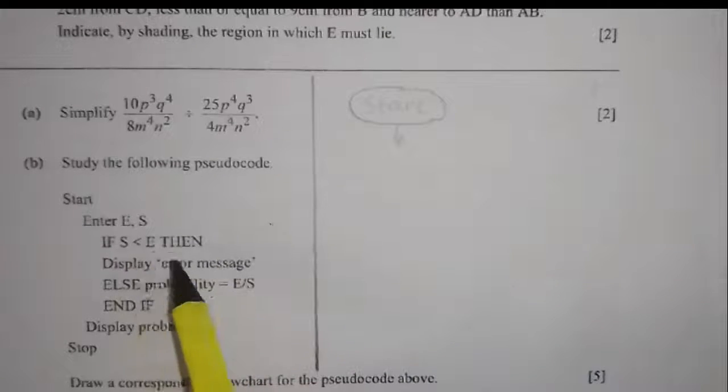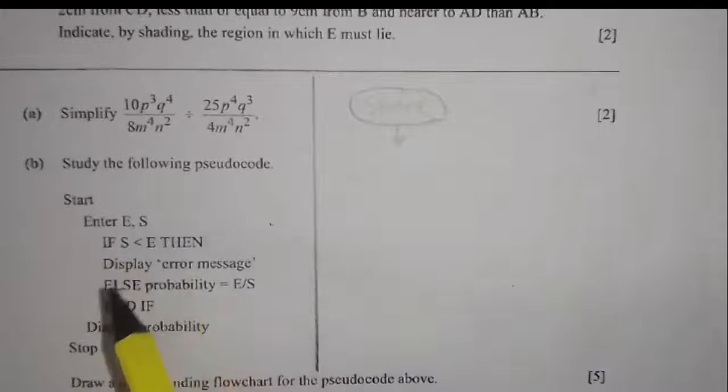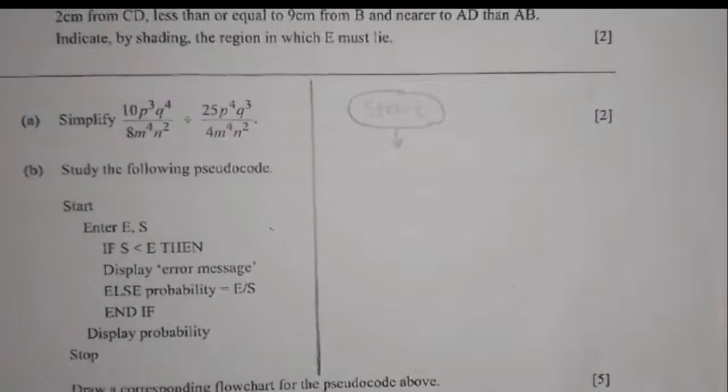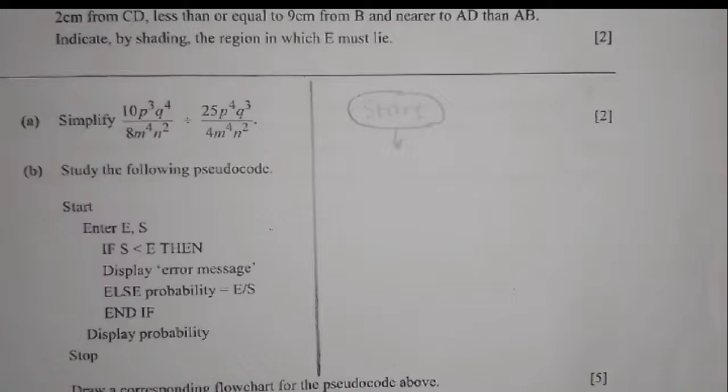So this one, enter S. You have to know the meaning of the shapes so that you know which one to draw at what point. You don't just draw anything.